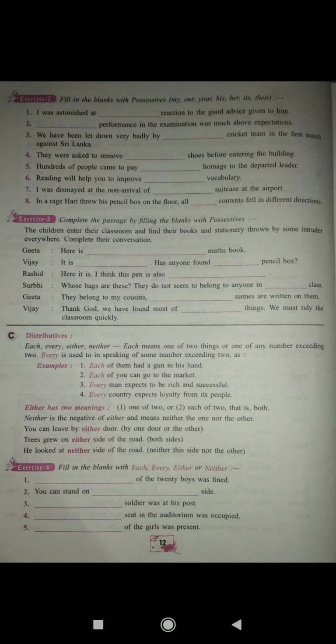Next one is distributives. Section C says distributives. So distributive determiners, I told you, are each, every, either, neither, and they are used only with a singular subject, because we talk about the thing once at a time. Each means one of two things, or one of any number exceeding 2. Every is used in speaking of some number exceeding 2. For example, each of them had a gun in his hand. Each of them means all of them, they have taken a gun in their hand.